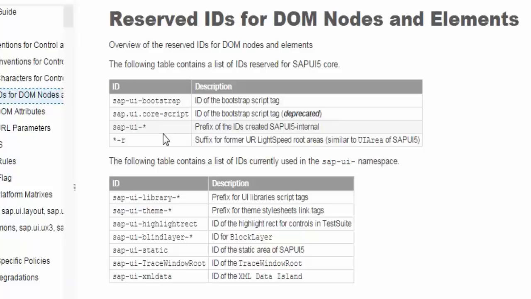Whenever we want to override, you can override or declare it like data-sap-ui-libs equal to, and you give whatever libraries you are using throughout the application.